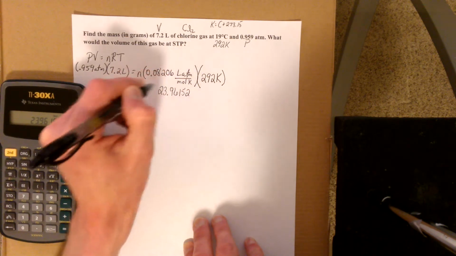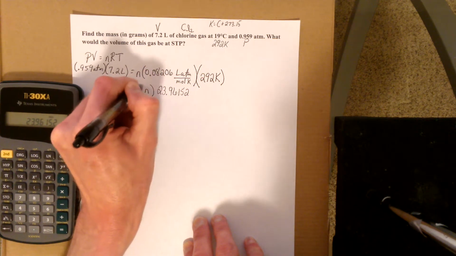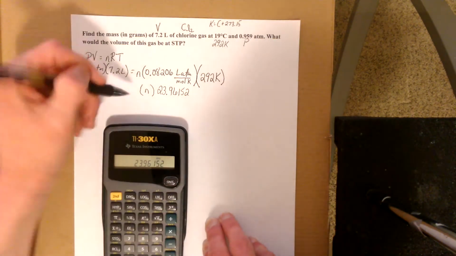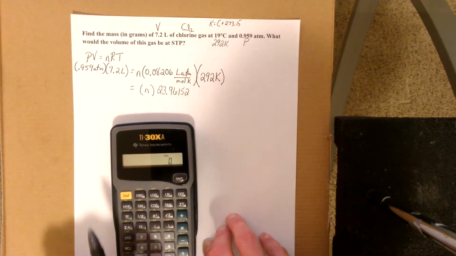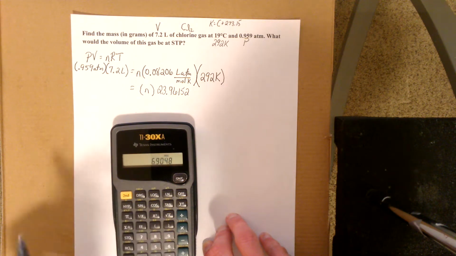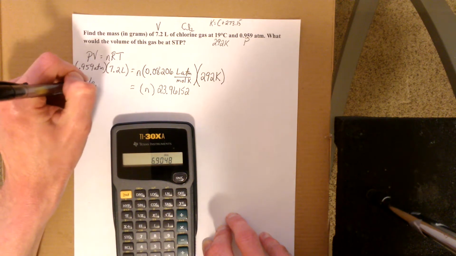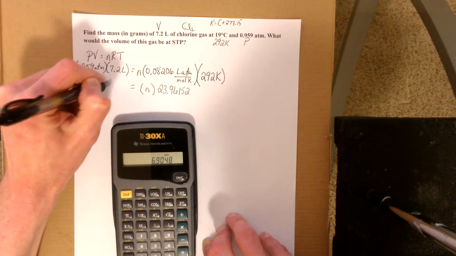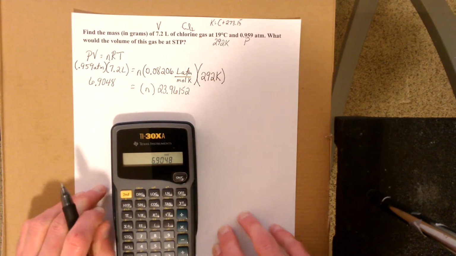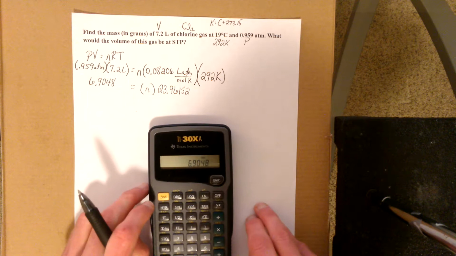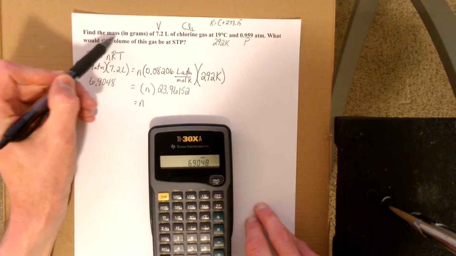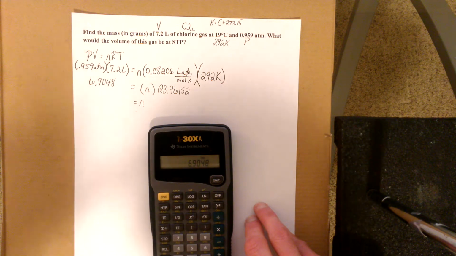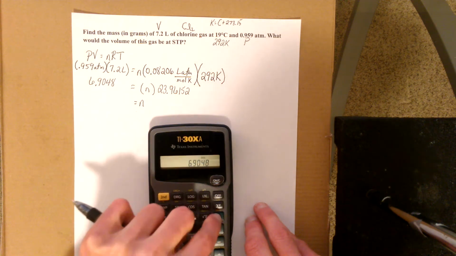Now I'm carrying extra digits here on sig figs because I don't want to round midway through the problem and then round a second time at the final answer. 6.9048, and then we'll divide these out. Now this is solving for N, which is moles. The question is asking for mass, but that's okay, we'll get moles first.